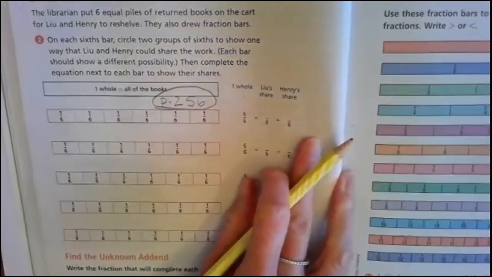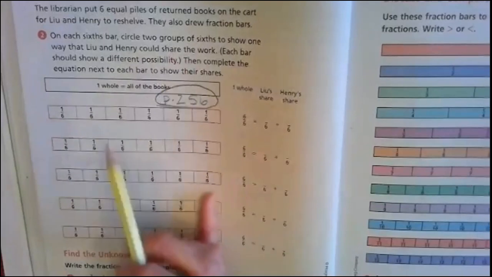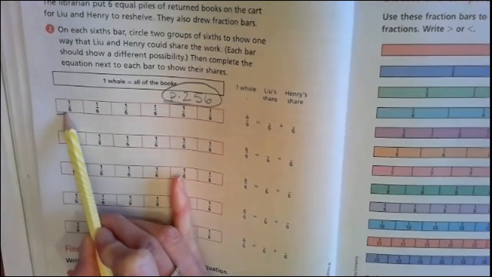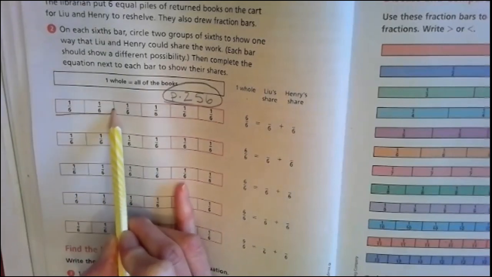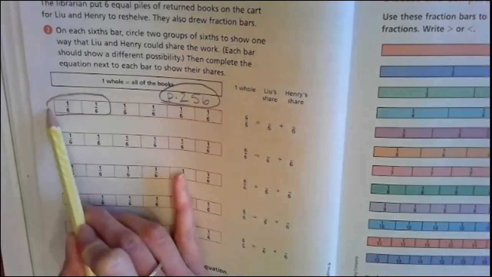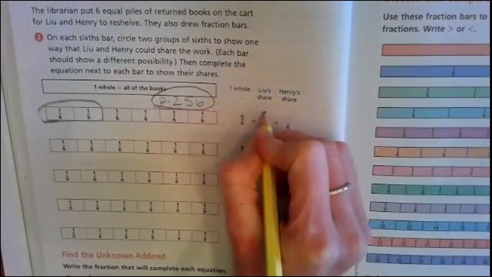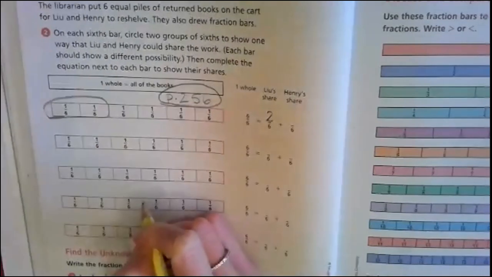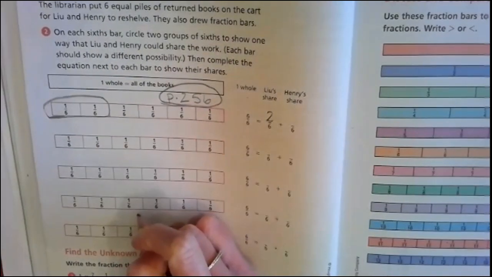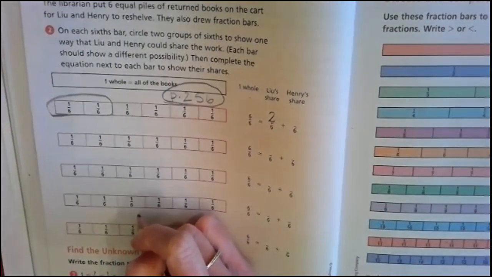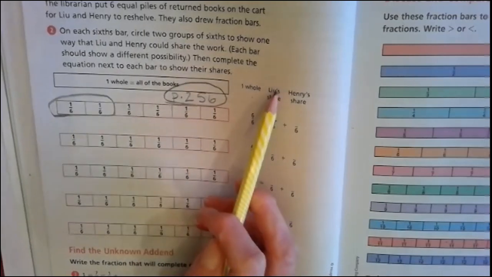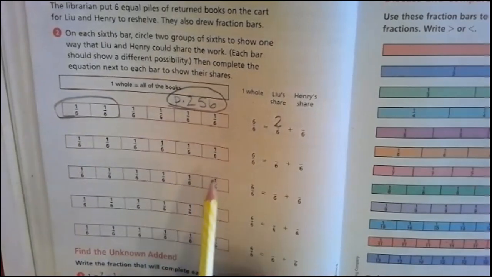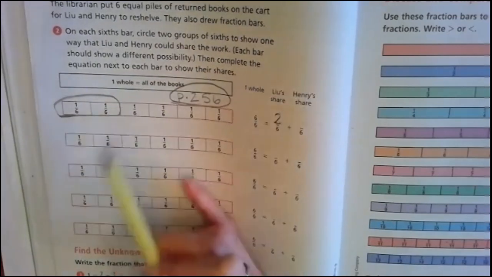Let's find one possibility. A first suggestion they give us is 2 groups of sixths. So let's try groups of 2. Lou's gonna share 2 sixths. When they say share, that means their share, or the amount they have to put back on shelves. The wording on this page is confusing. So Lou's share, or Lou's part of the job, what Lou's gonna put away, is 2 sixths.